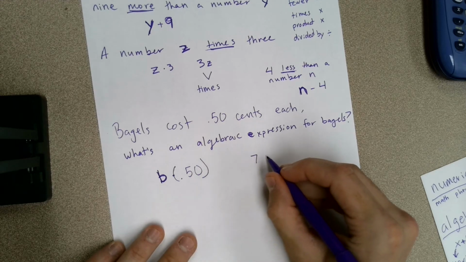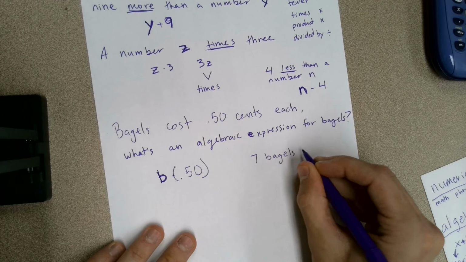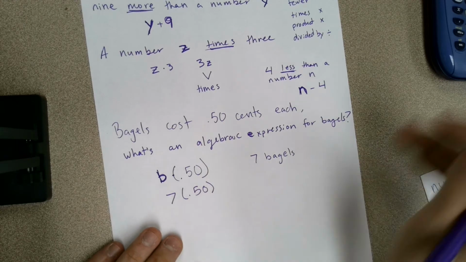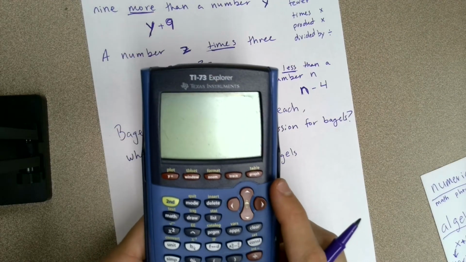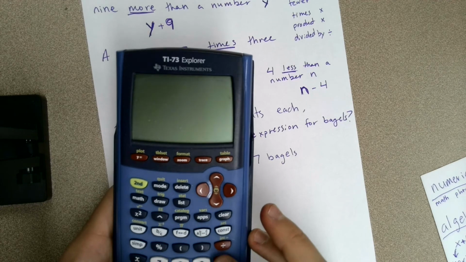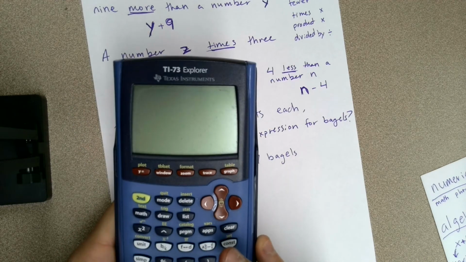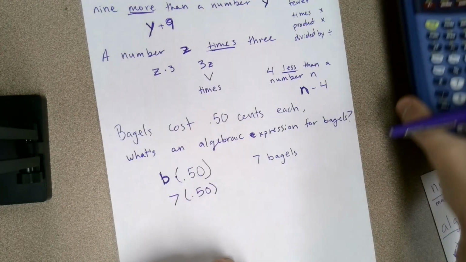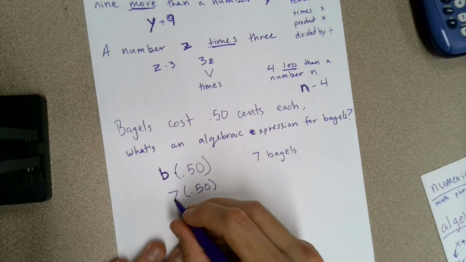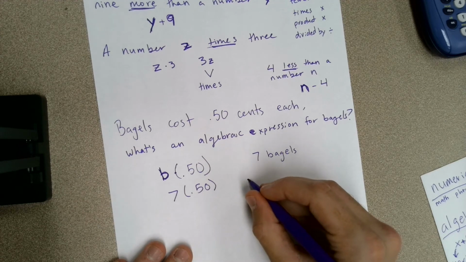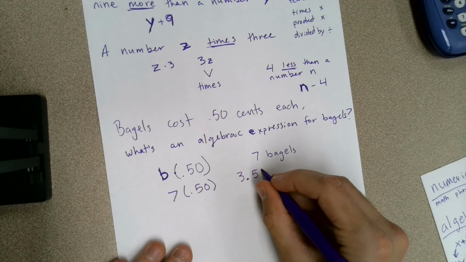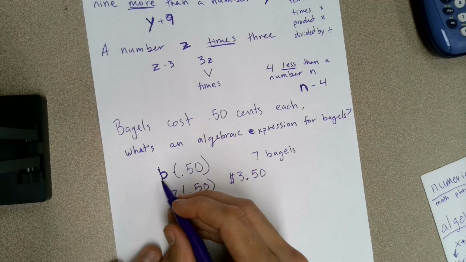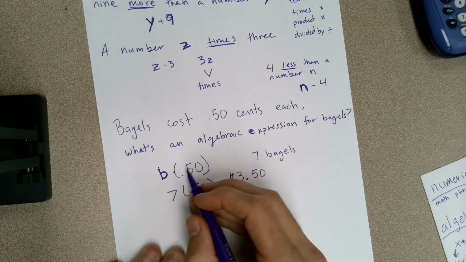So if I had 7 bagels, look what I could do. I could plug 7 right in for B. So 7 times 50 cents each. Bring out my trusty calculator here. 7 times 50. I know you can probably do this in your head. I know I can. I just wanted to pull out my calculator, but it's not even working. I think the batteries are dead on it. Anyway, 7 times 50, I can carry this over. 7 times 5 is 35, so I know that is going to be $3.50 for 7 bagels. So B is the amount of bagels. 50 cents is each.